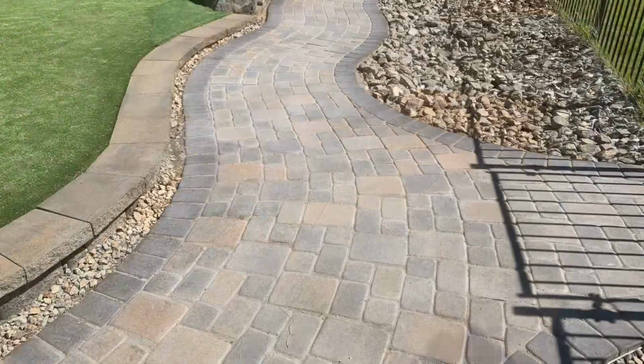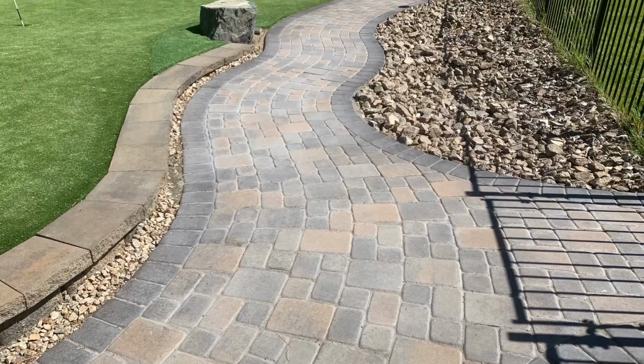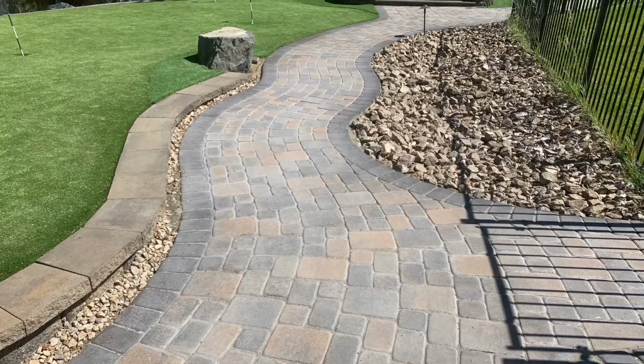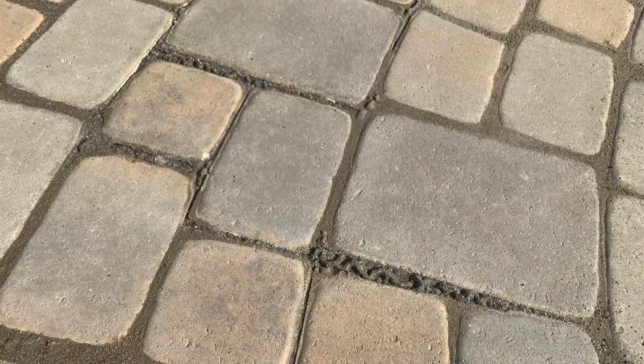Really, the moisture underneath the pavers, even though we had a bunch of road base and everything, caused major issues. Even with the sand, it was bubbly and sticky.